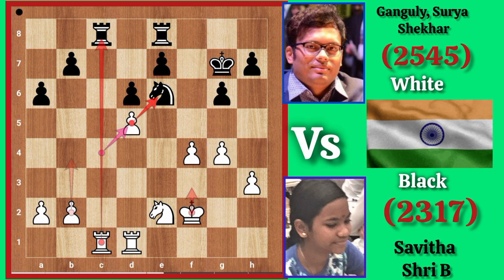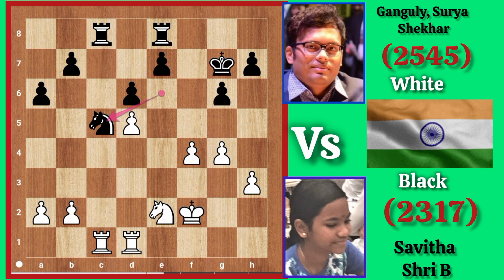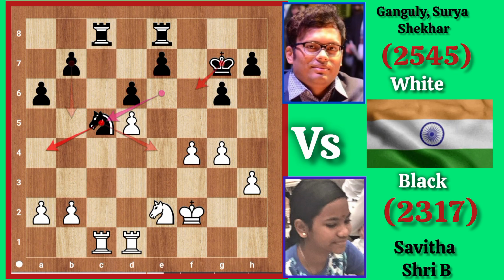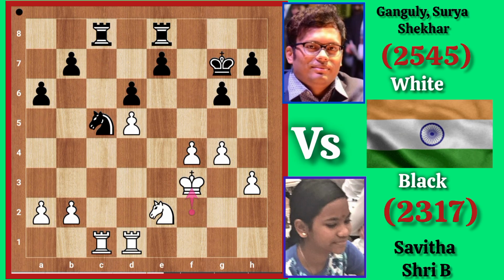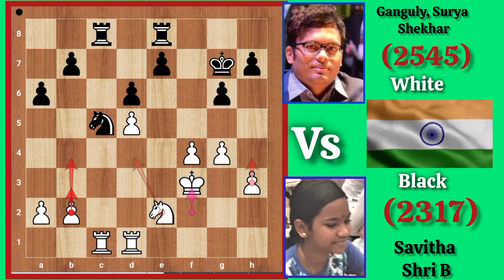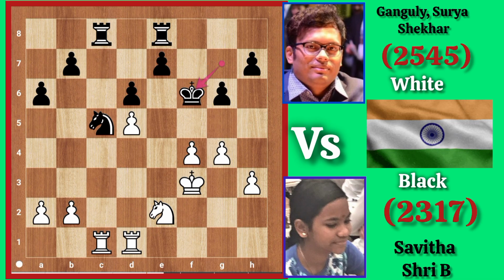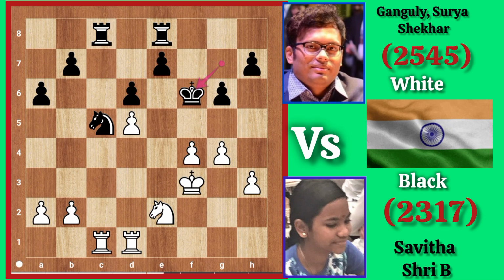28. Knight c5. Black lands her knight on an unassailable defensive and offensive square. 29. King f3. White moves the king to protect the weak f4 pawn. 29. King f6. Black mirrors the king's activity, centralizing the monarch for the impending endgame phase.